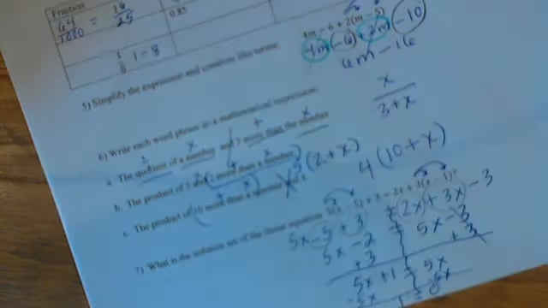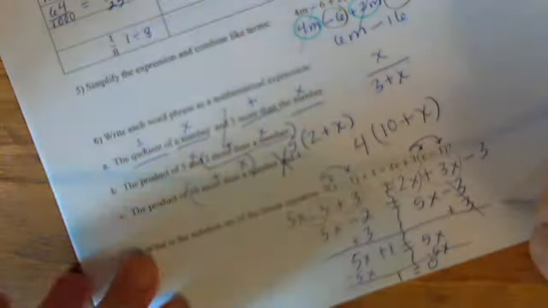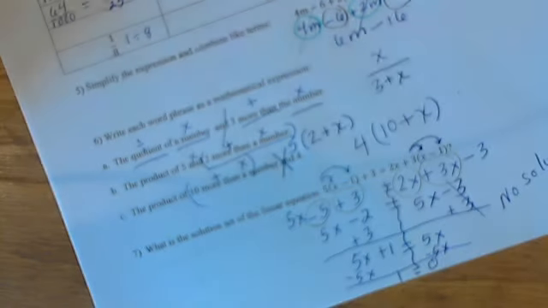I get a contradiction. I get something that doesn't make sense. This is called a contradiction, and there is no solution. No solution, because we have something that doesn't make sense.